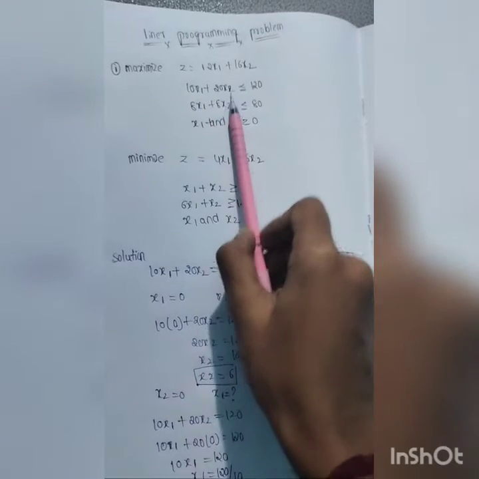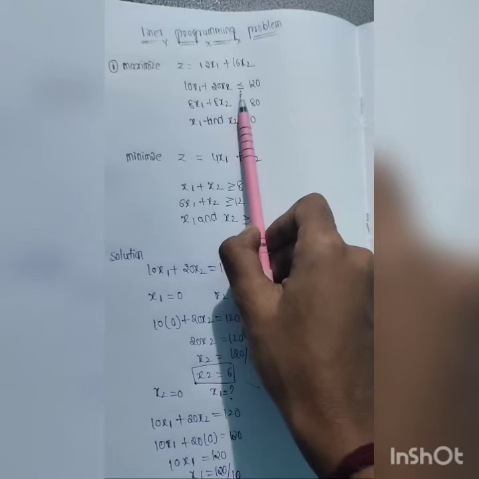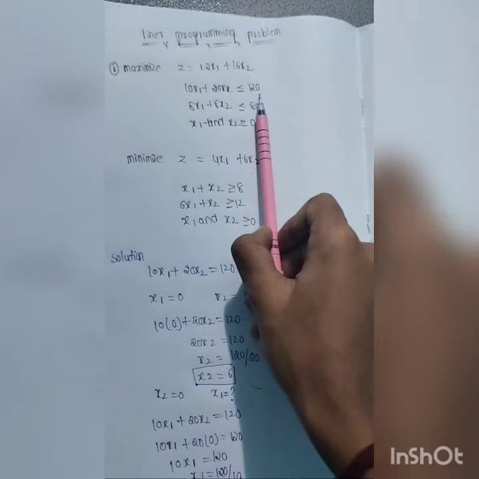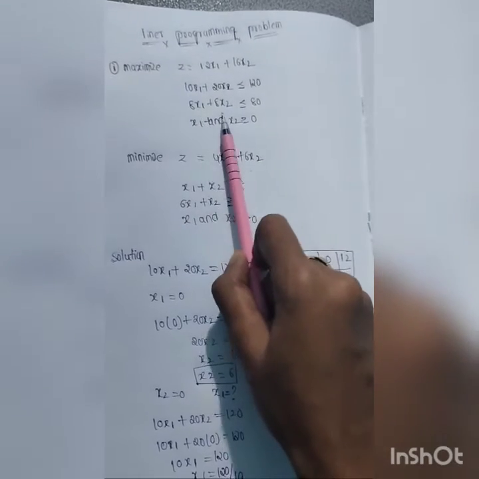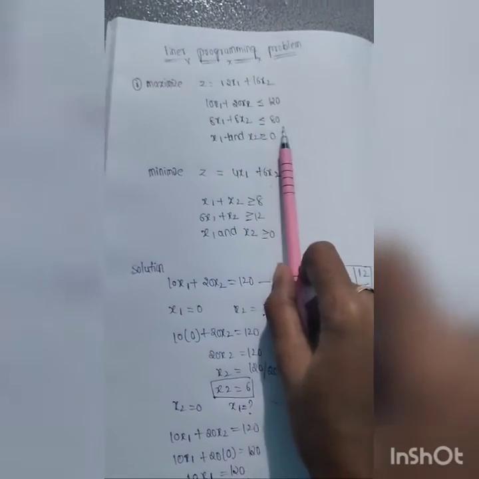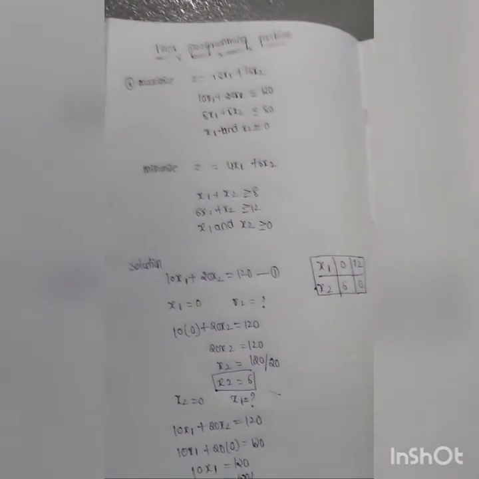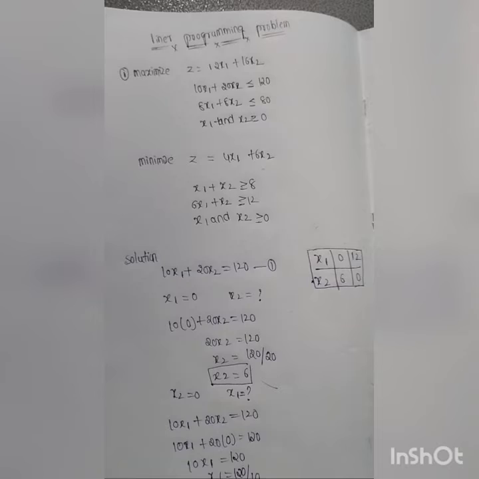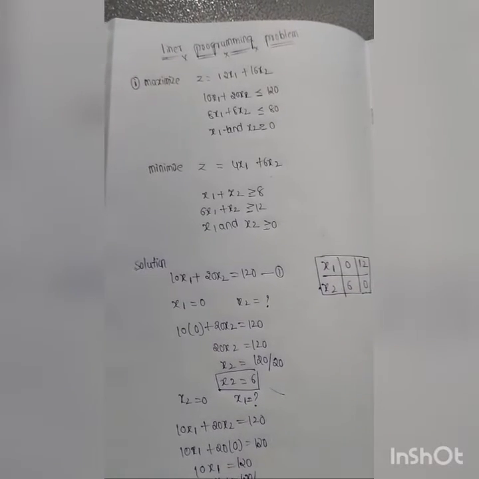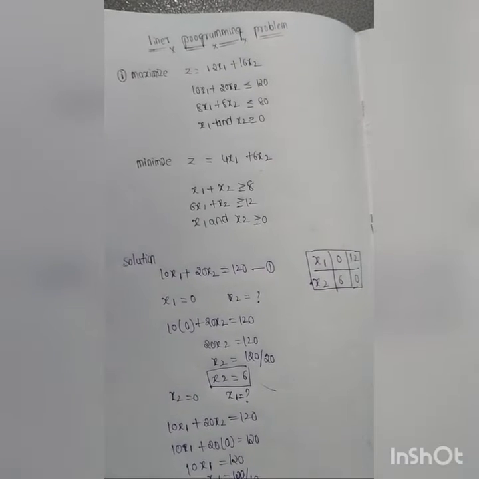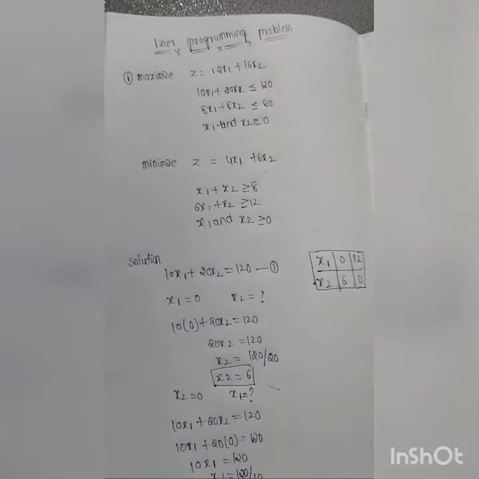Subject to constraints: first one 10x1 plus 20x2 less than or equals to 120, and this is the first constraint, and second constraint 8x1 plus 8x2 less than or equals to 80. These are the two constraints. Our objective function is maximization z equals to 12x1 plus 16x2.